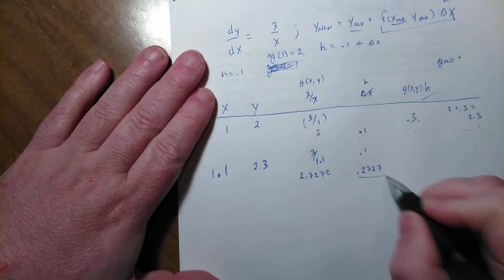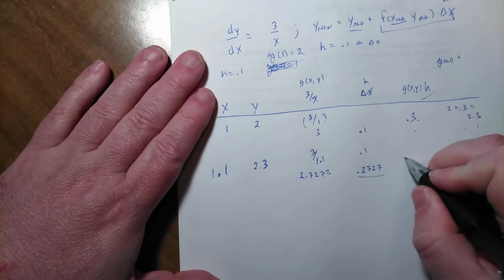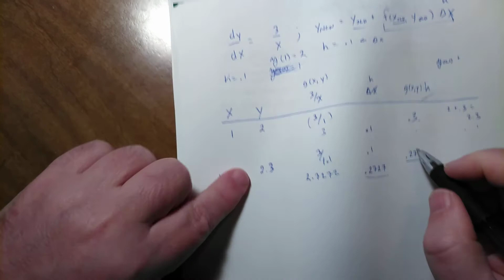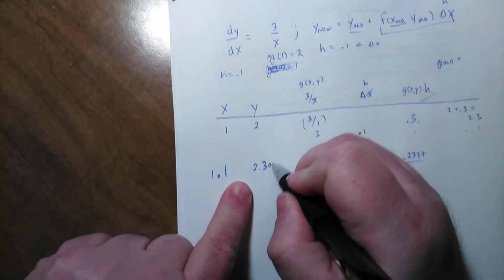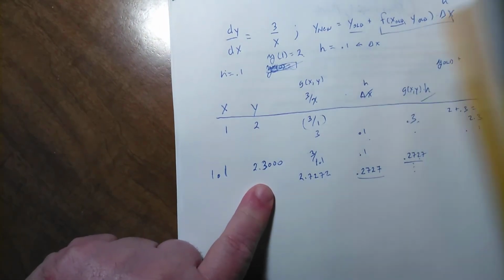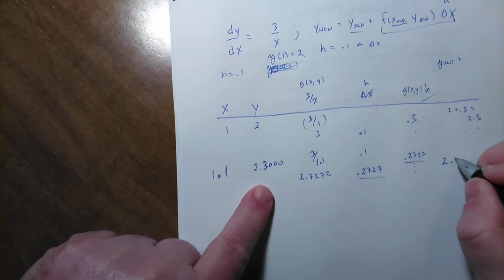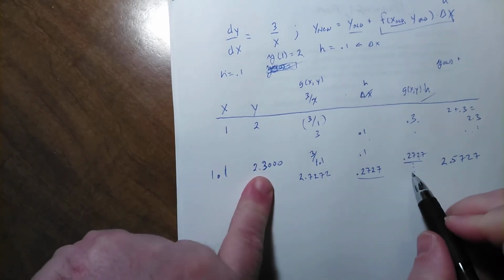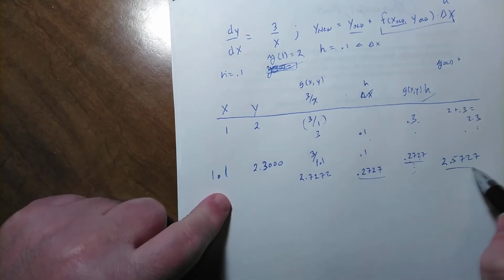That's our g of x y times h. I should just put this over here because that's really where I set this thing up. Okay. And we're going to add our 2.3, 2.3000, plus this guy right here. Well, I don't have to be that lazy. I can go ahead and do that. That's going to be 2.5727. Okay, just adding this to this. All right. So that's our new y.